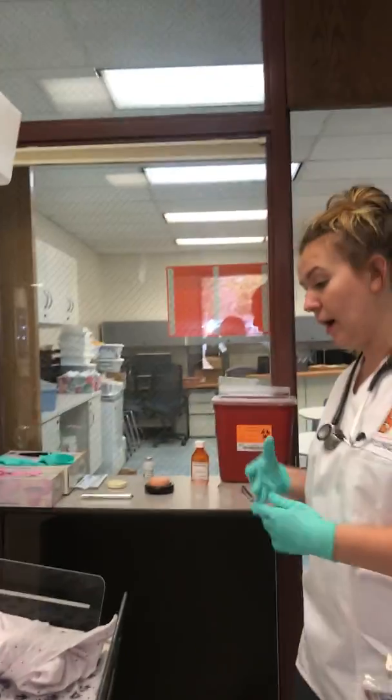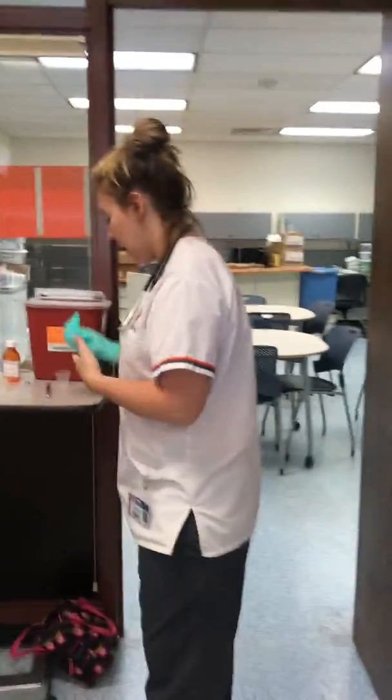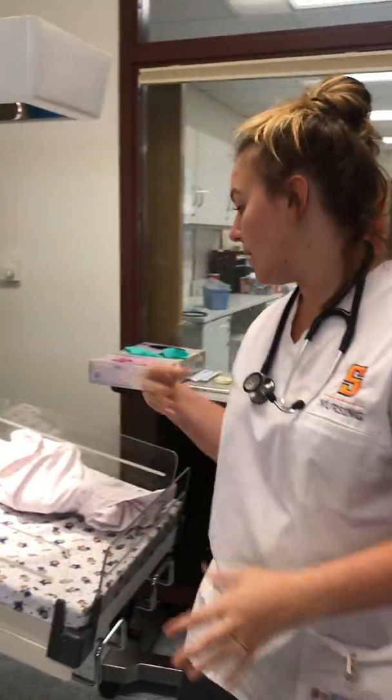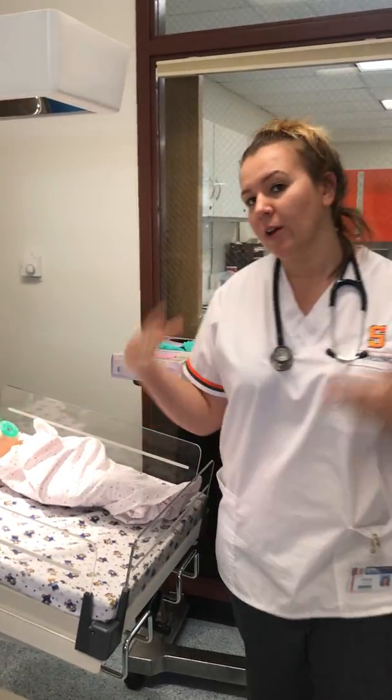Then at this point I would just remove my gloves. I'm going to clean up all my equipment. I'm going to leave the patient in a clean, comfortable environment and answer any questions that the parents have.